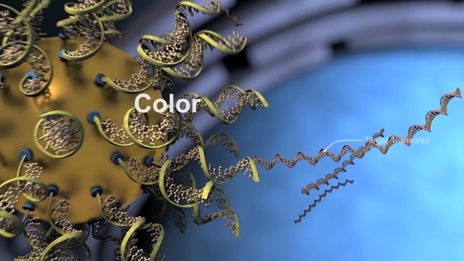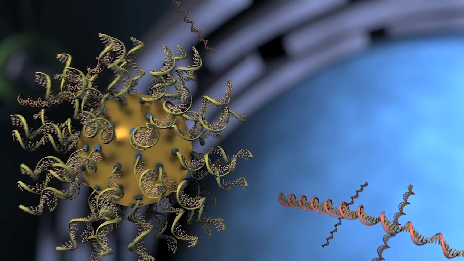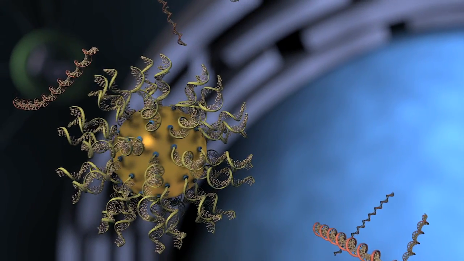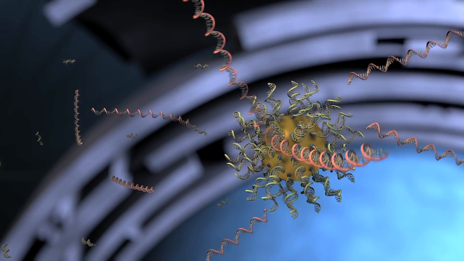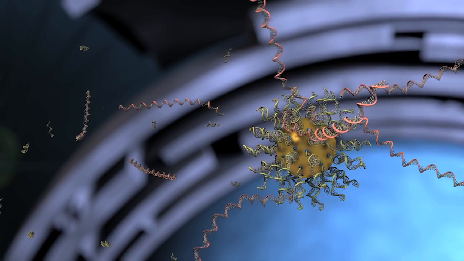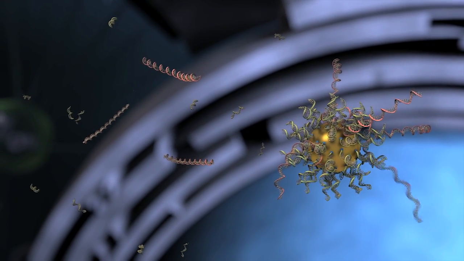We used color as a way to emphasize the science. Since the RNA transcript was complementary to the strands on the SNA, we decided to emphasize their relationship by making one strand red and the other green. The red and green colors also help keep the strands distinct after they bind together.